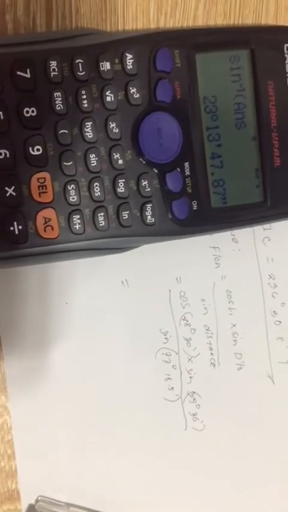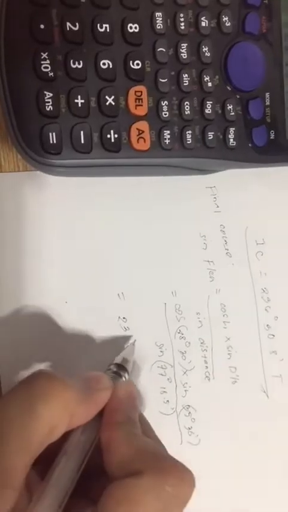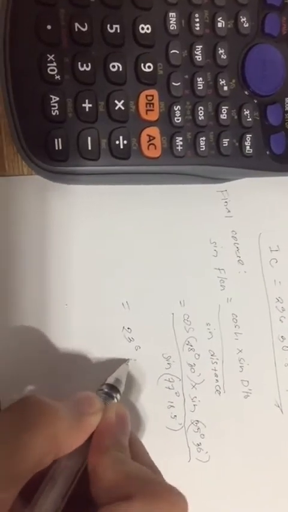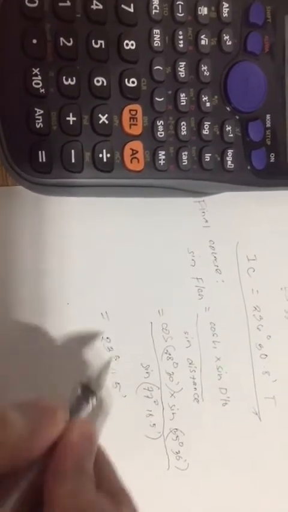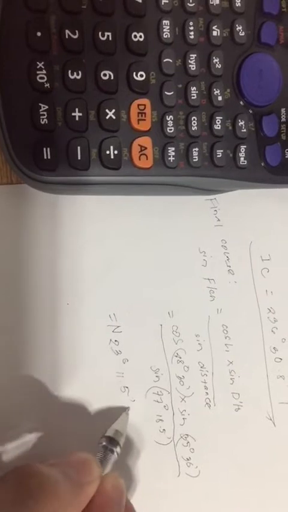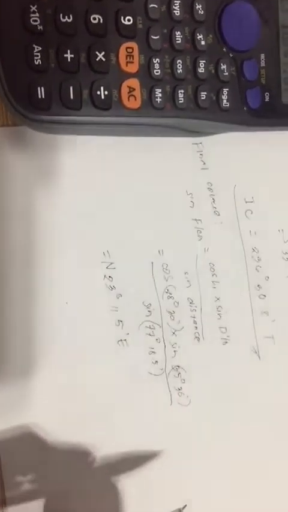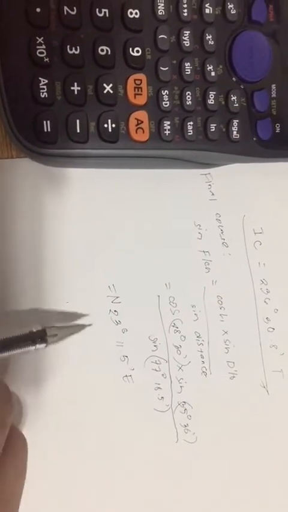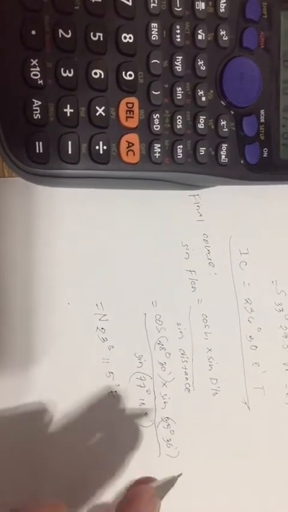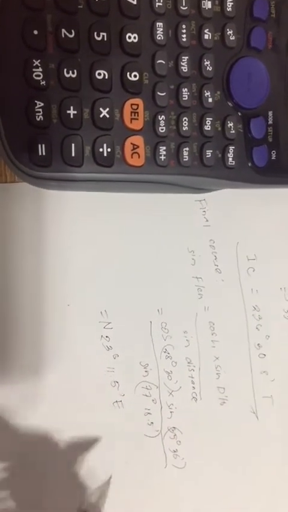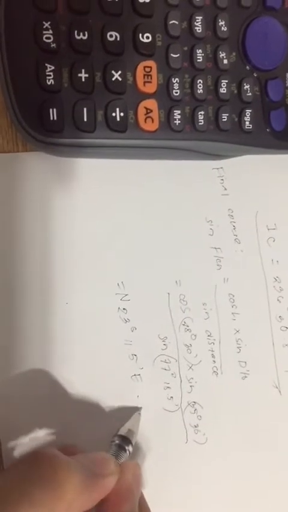Here you go, the answer is 23 degrees and 11.5 minutes. It is northeast, because 23 degrees is located in the first quadrant, in the upper right area, so we will subtract it from 0.